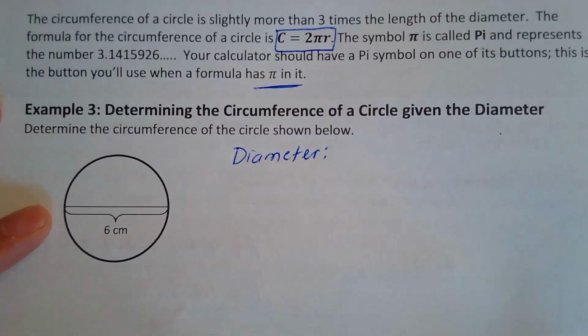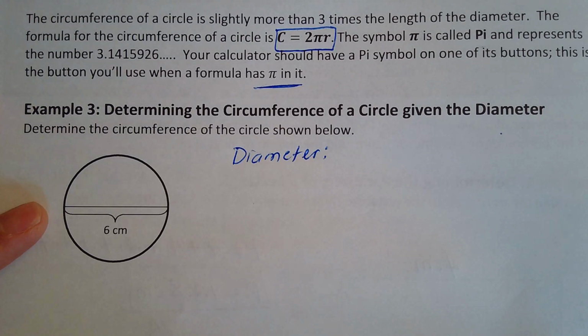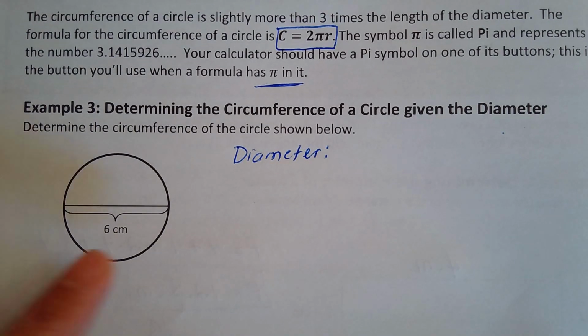The distance from the center of the circle.